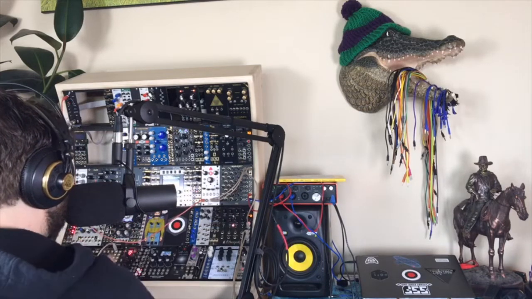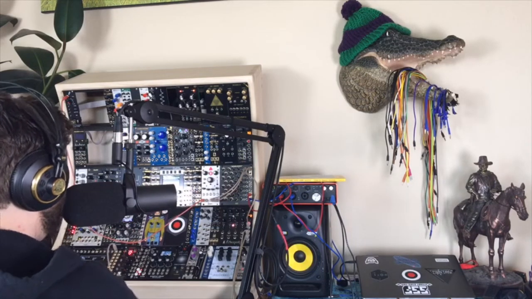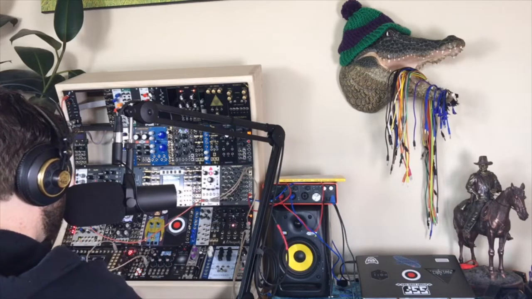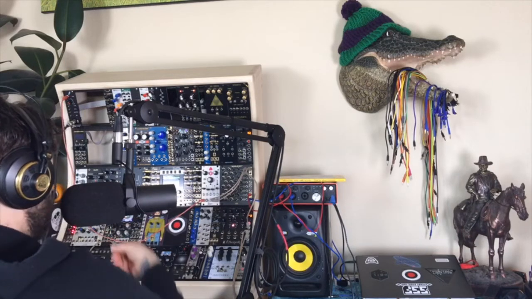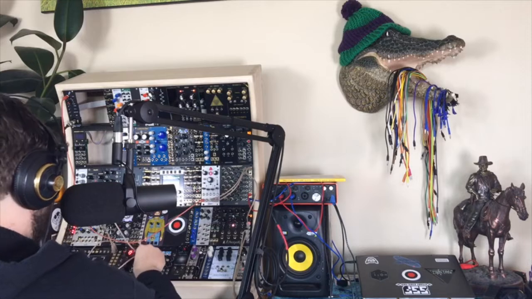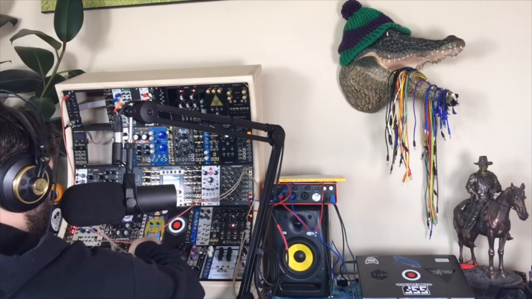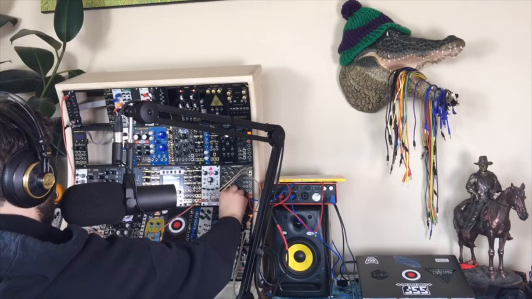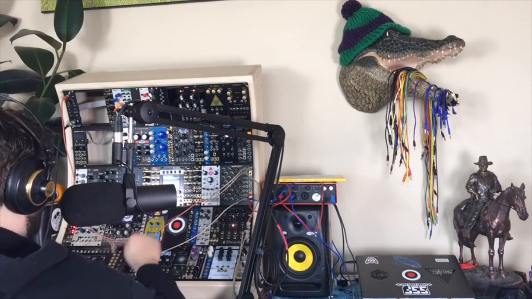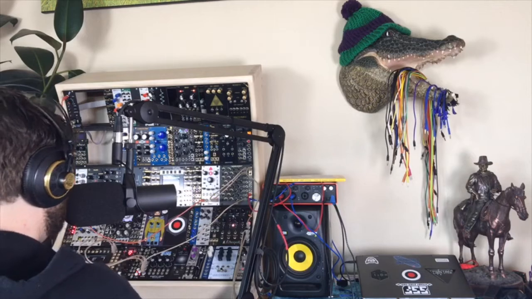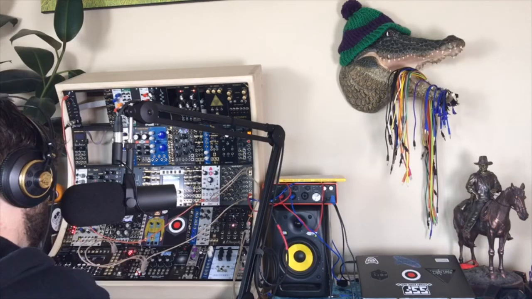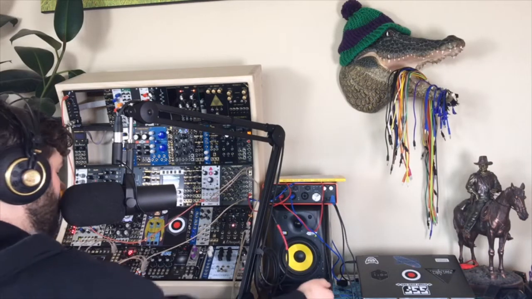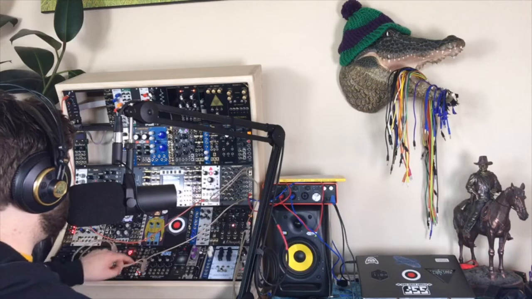So I think what I'm going to do is hope that this sequence that I just loaded up is the one that has a drum beat in it. And I'm going to check that right now. I gotta switch them samples.